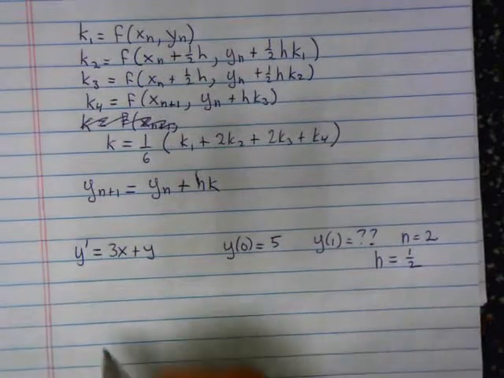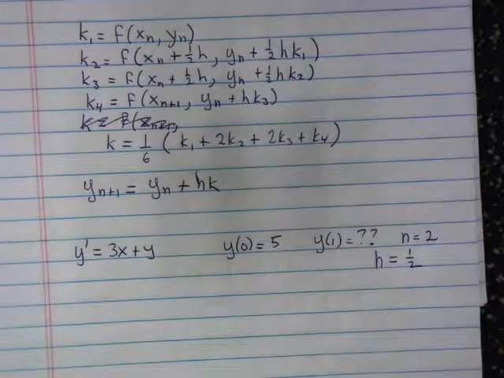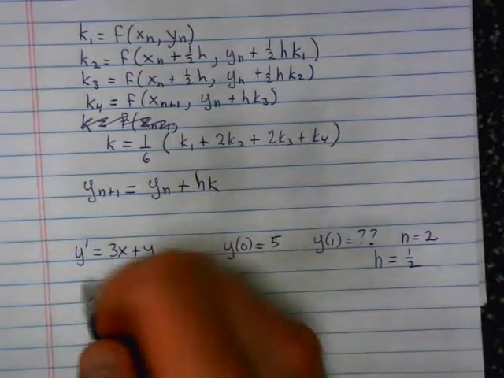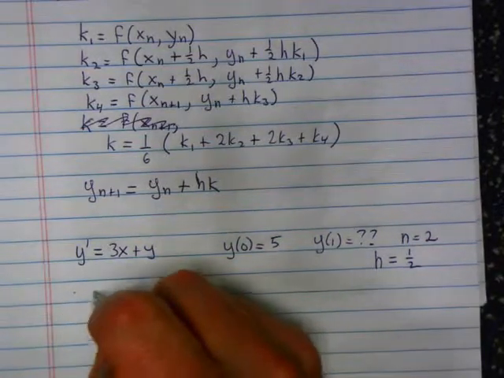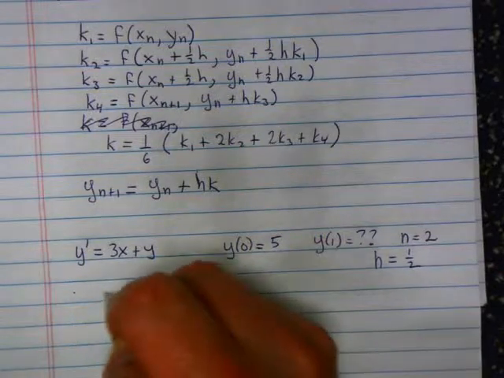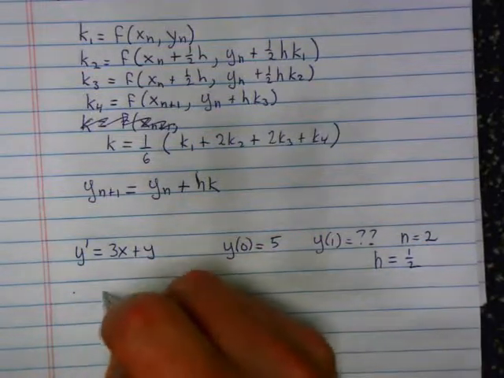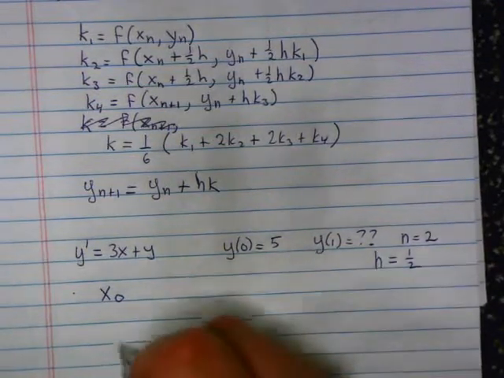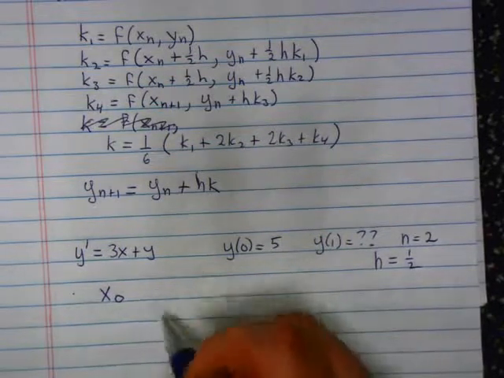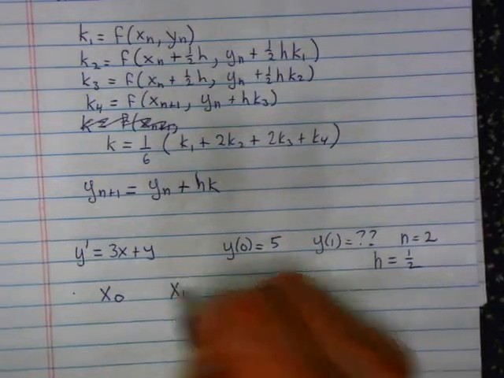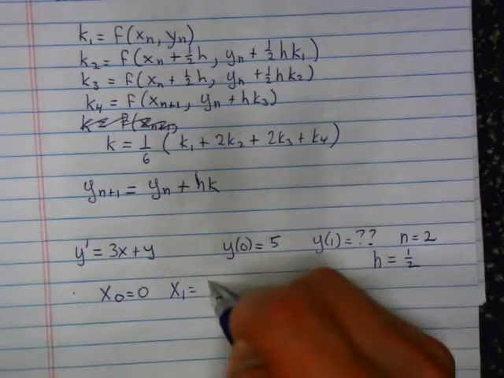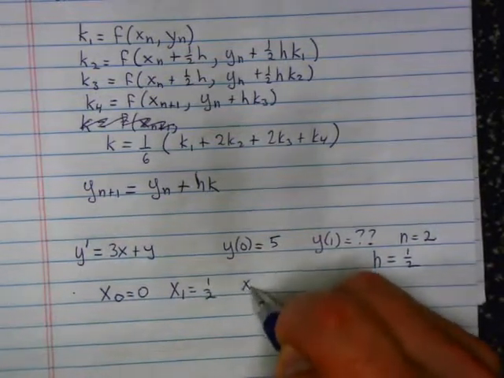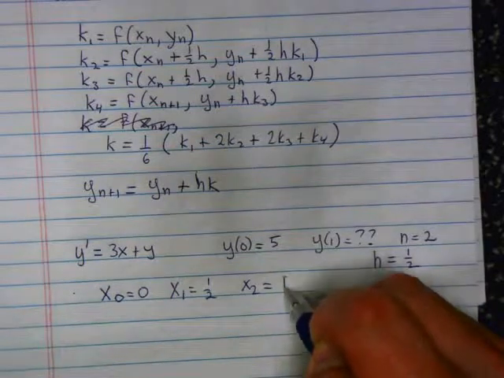Okay, so k1, I'm going to want a calculator. Let's see, x0 and x1. x0 is 0, x1 is a half, and x2 will be 1.